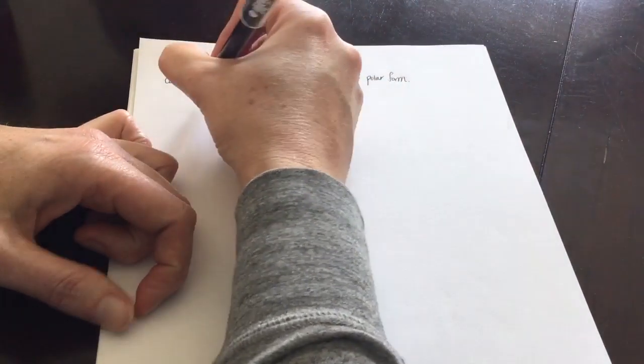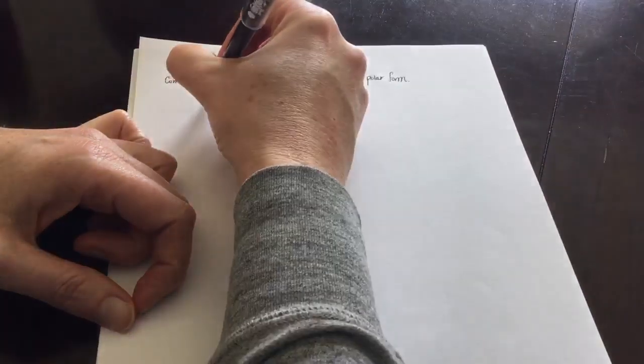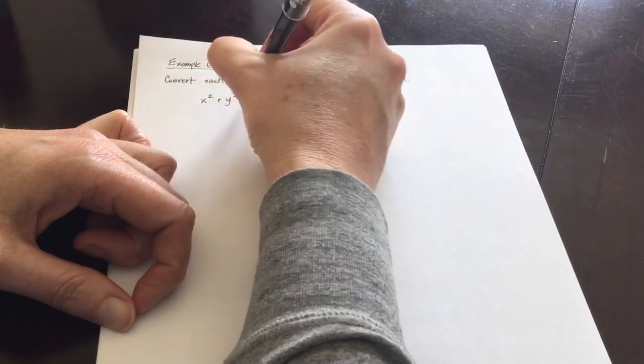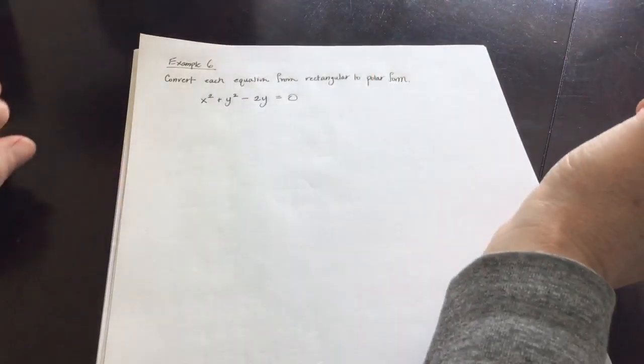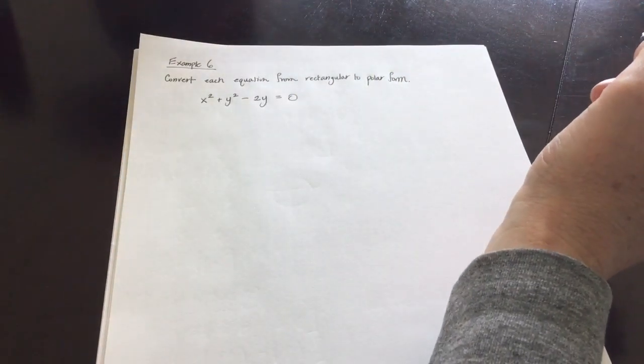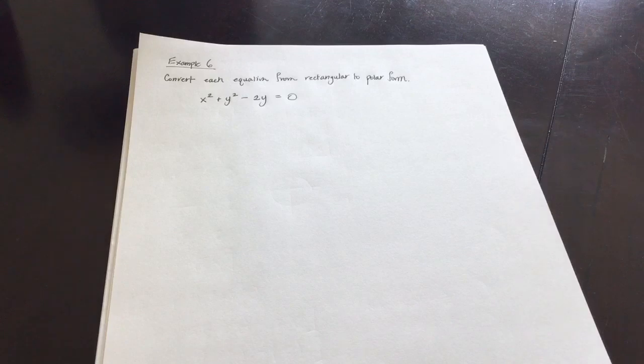Okay, I think we'll just do one of these. So x squared plus y squared minus 2y equals 0. Super good time to pause the video and see how it goes for you without my help.